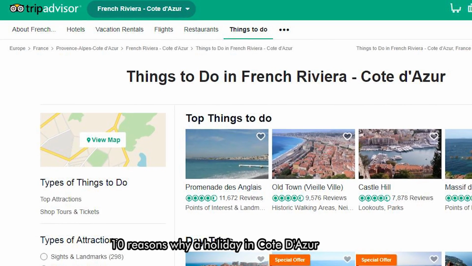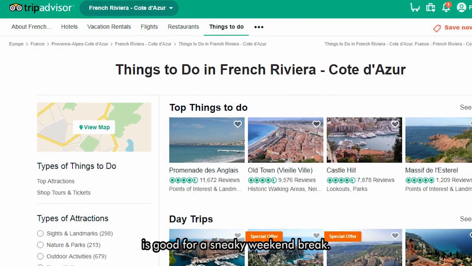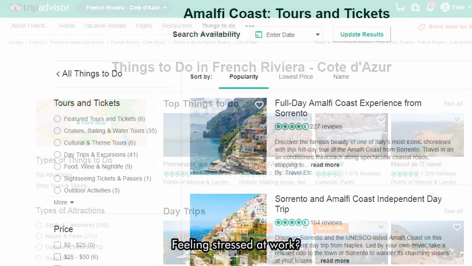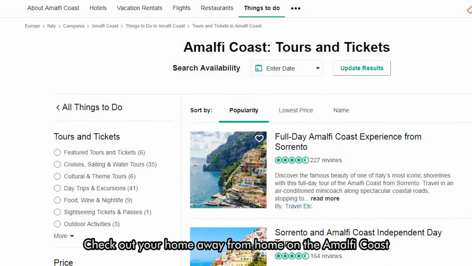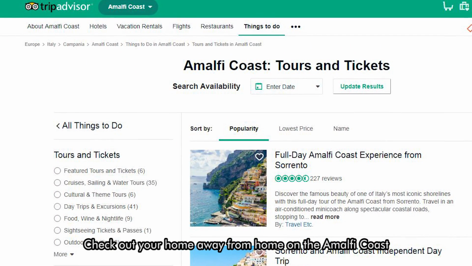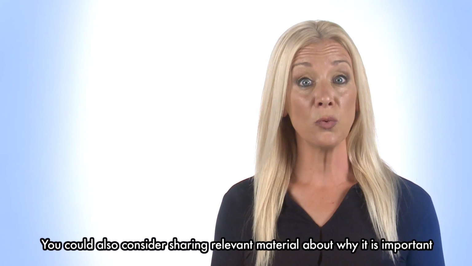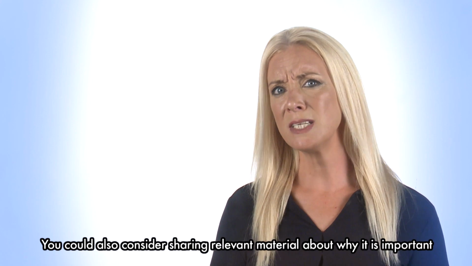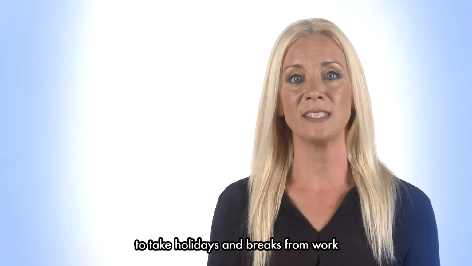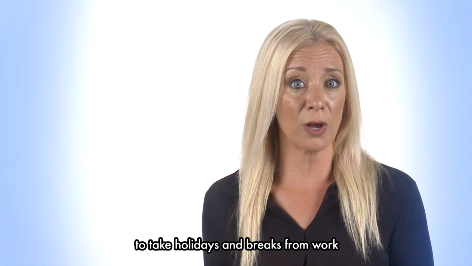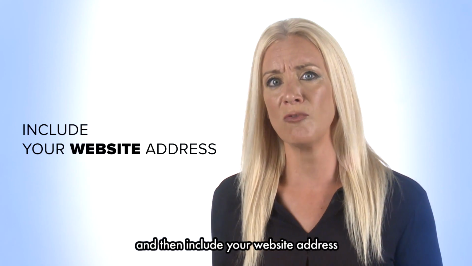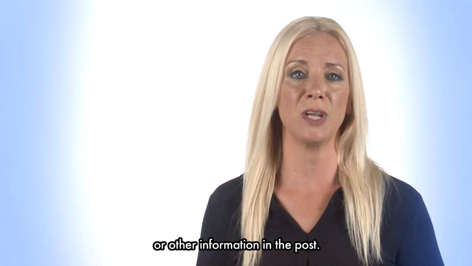10 reasons why a holiday in Côte d'Azur is good for a sneaky weekend break. Feeling stressed at work? Check out your home away from home on the Amalfi Coast. You could also consider sharing relevant material about why it's important to take holidays and breaks away from work, and then include your website address or other information in the posts.